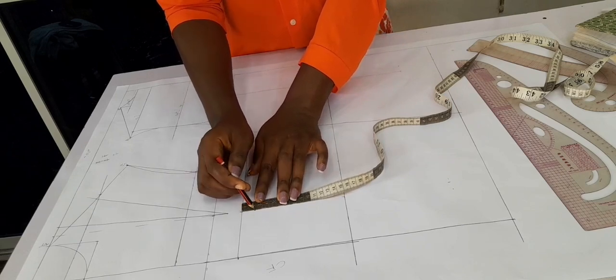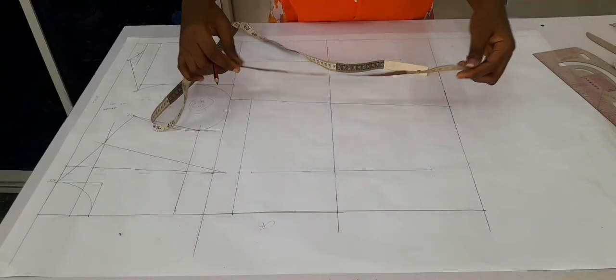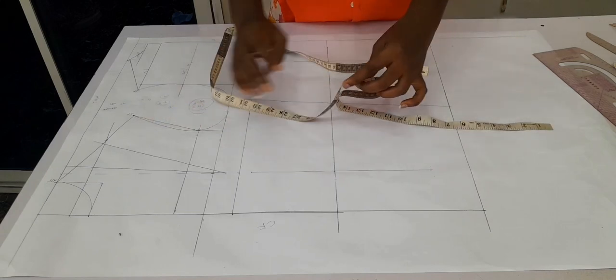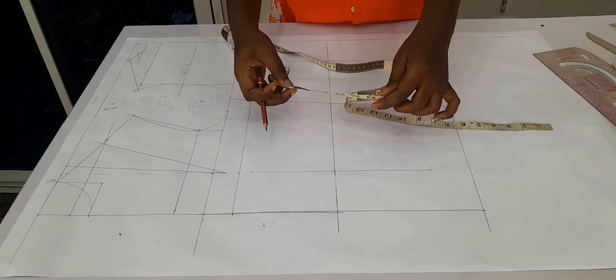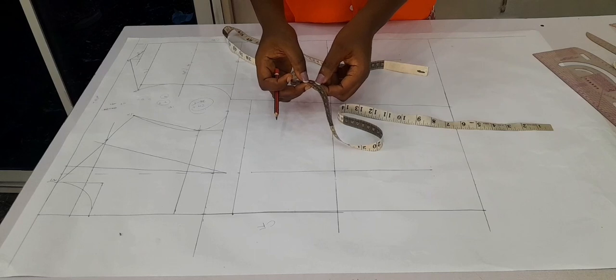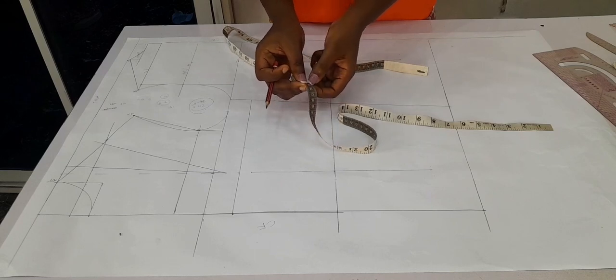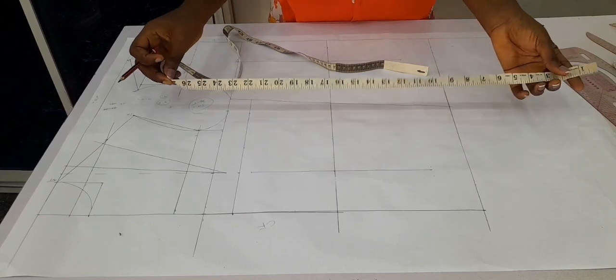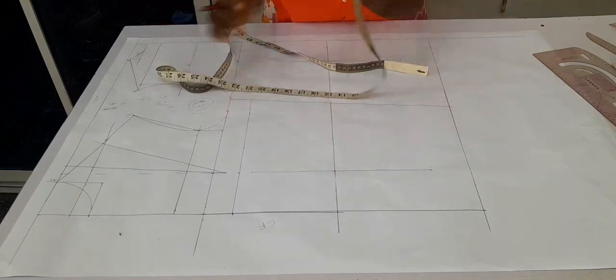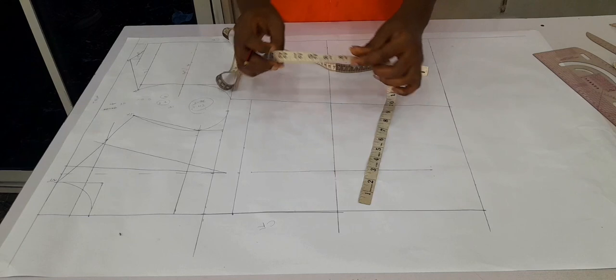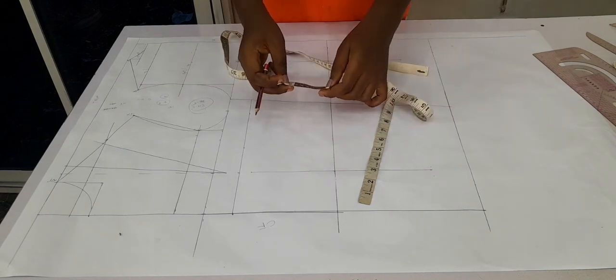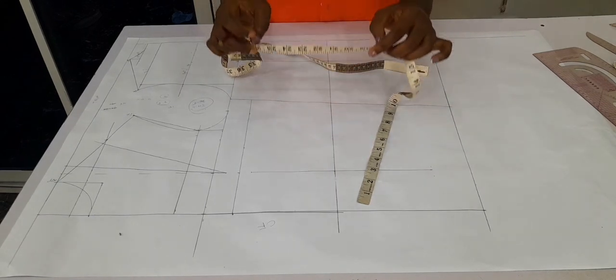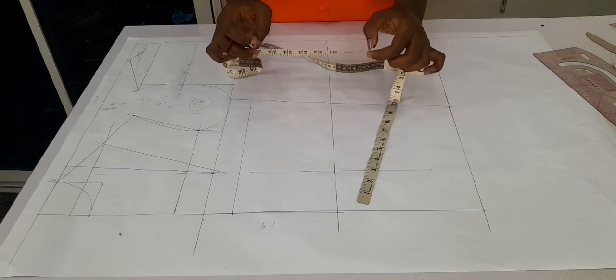From here measure 2. Our waist is 27. If we check 27 here, we'll have 68.5. We'll approximate it to be 69. With this 69 divided by 2, we'll have 34.5, and we'll add 2 cm. We are working with centimeters now.